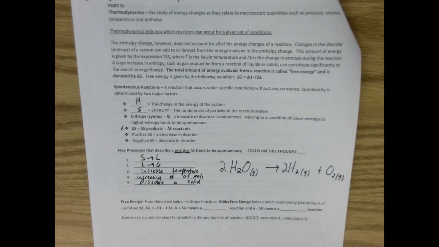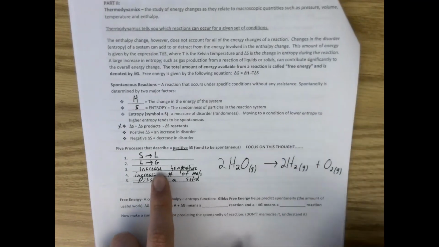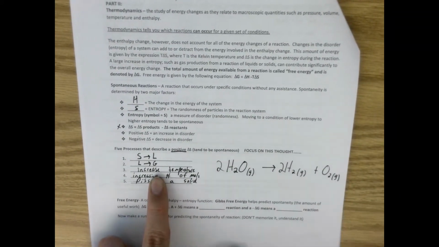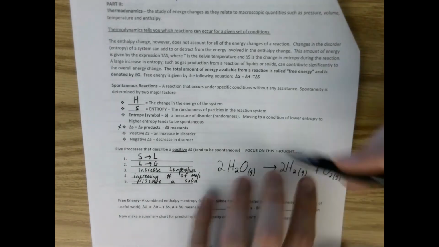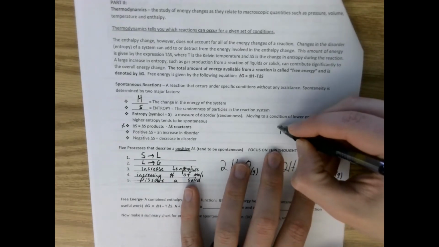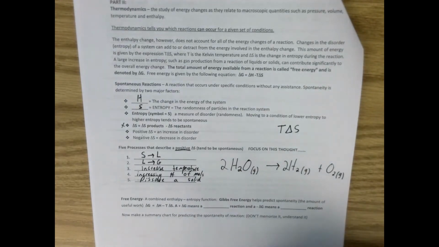Like delta H is the change in enthalpy, delta S is the change in disorder, where it's going to be positive or negative. So we now have this new term to talk about a factor that affects the reaction: entropy. The temperature of a system affects its entropy, its disorder. As you increase the temperature, you also increase the disorder. So it's very common to see T delta S paired together, temperature times the change in entropy. We'll talk about why in just a second.